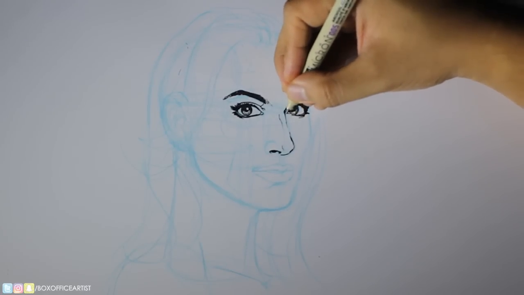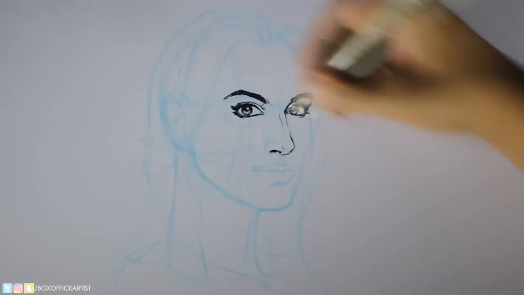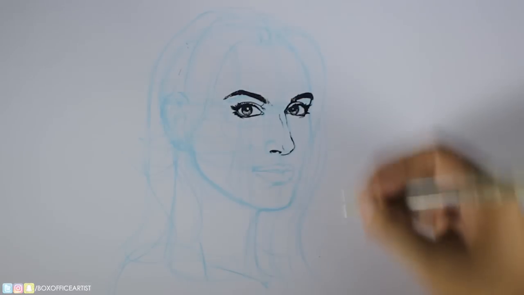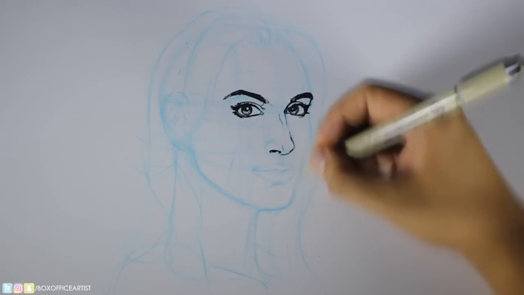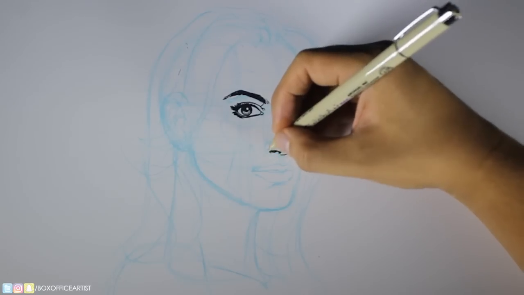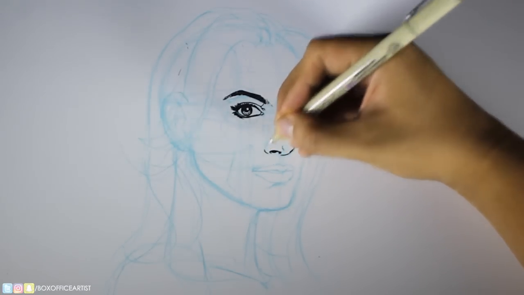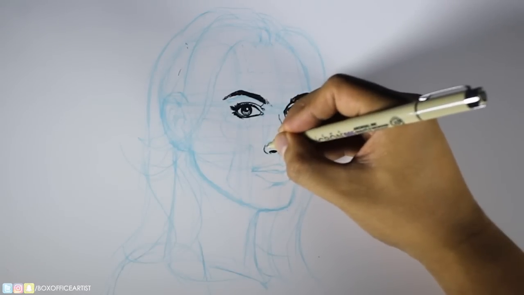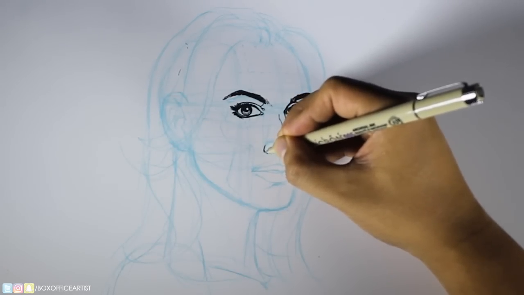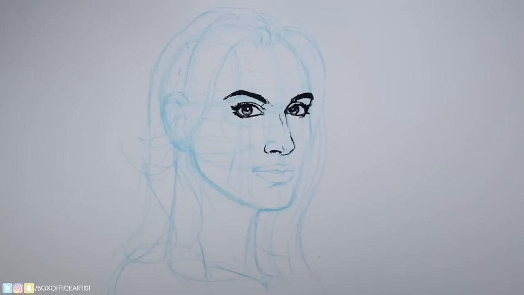I don't want her to look tired, so you don't want to add too much underneath here. Okay, maybe I will add just a tiny bit here on the side of the nose, and then a little tiny bit like this. And that's it. That is it for that part of the nose, okay?